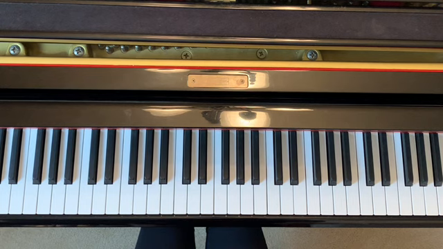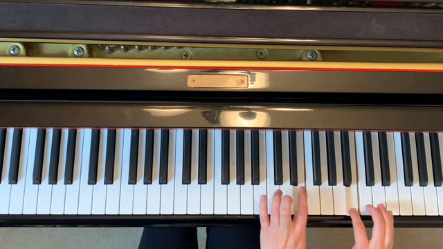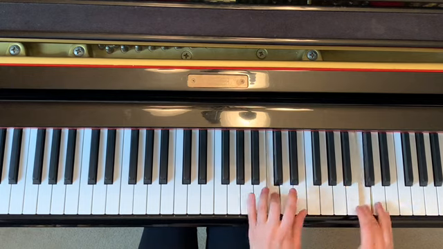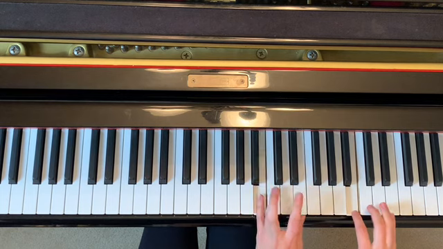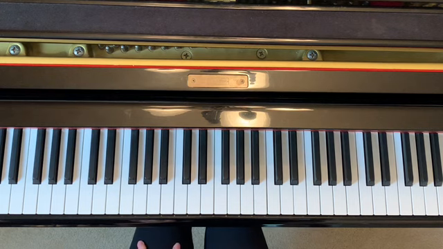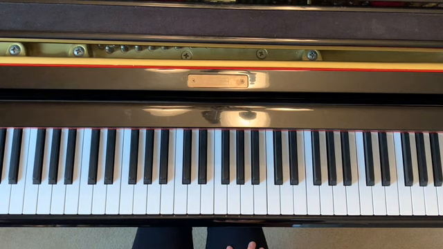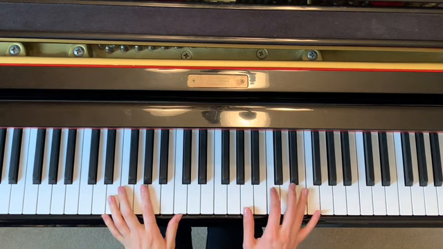So now I'm going to play at full speed what it should sound like. And then you go to the next part, okay? So feel free, pause the video, practice that, make sure you really get that section down. Then we get into another variation of that main theme.